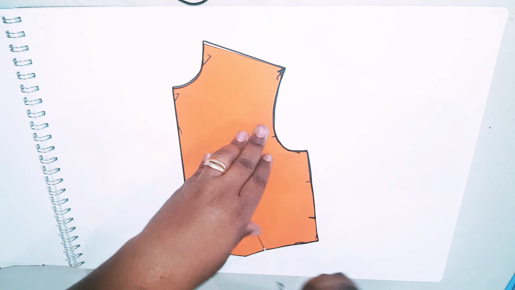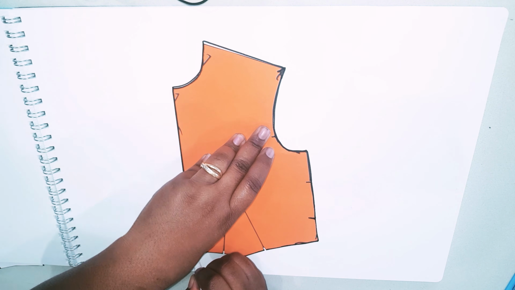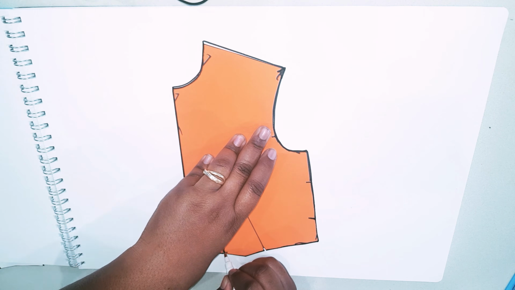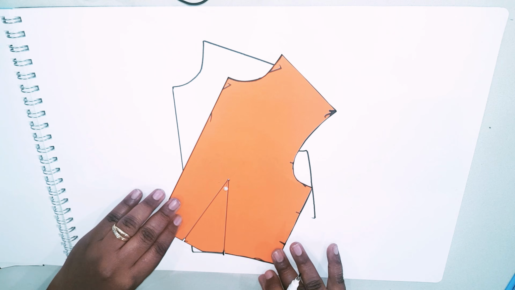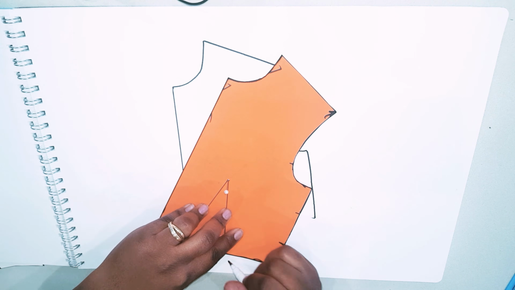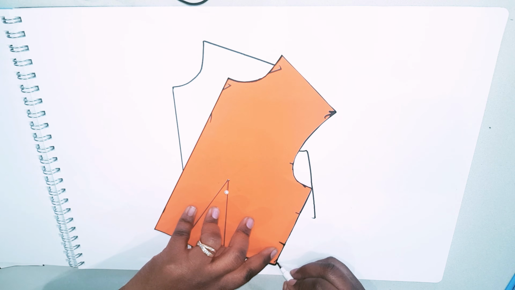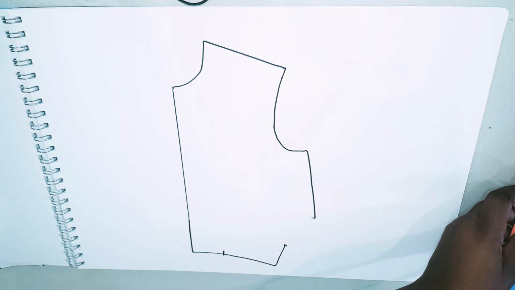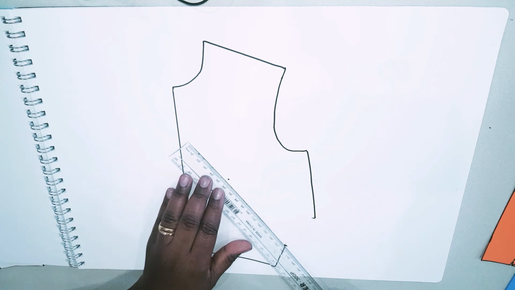Center front. Waist, first leg of the first dart and pivot it close. Continue tracing until we get to where we started, which is right here. Lift your pattern, get your ruler, mark your bust point.